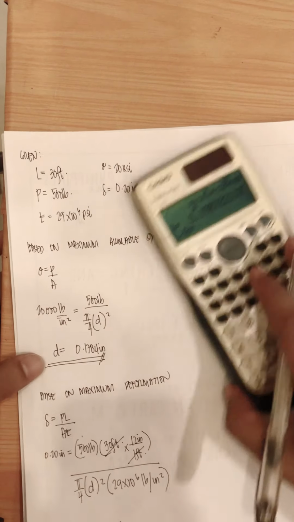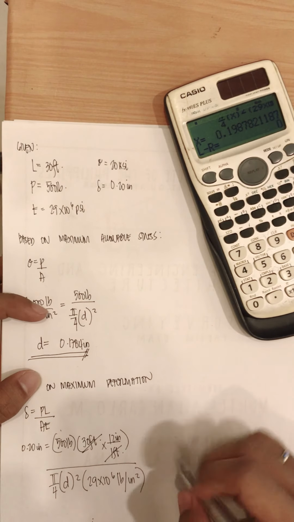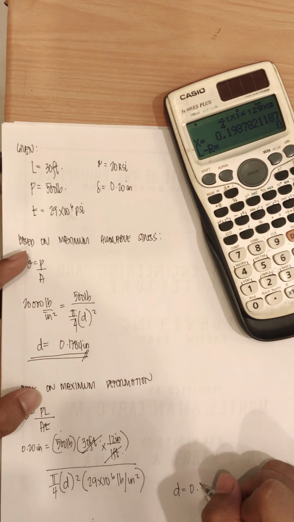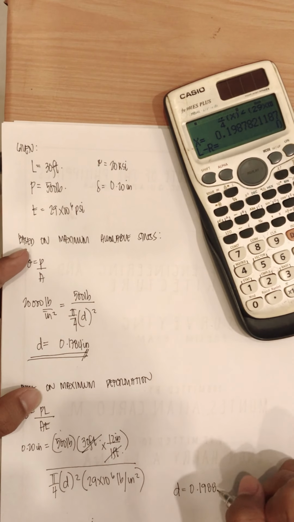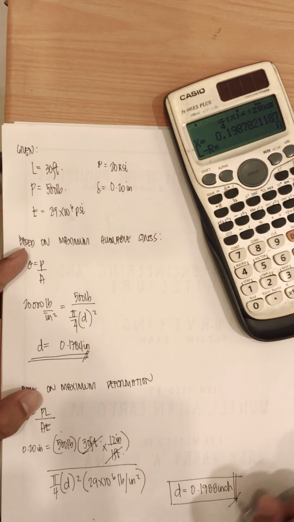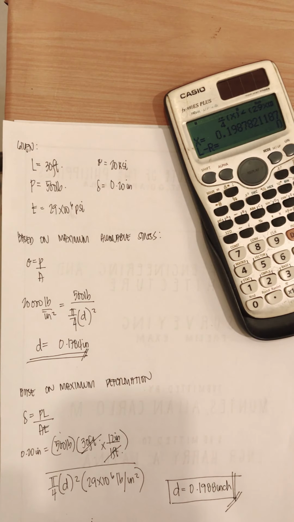So, it means we have two diameters. The one we take is, of course, the bigger one. So, the diameter is equivalent to 0.1988 inch. So, here is the required diameter. That's all for problem number 2.